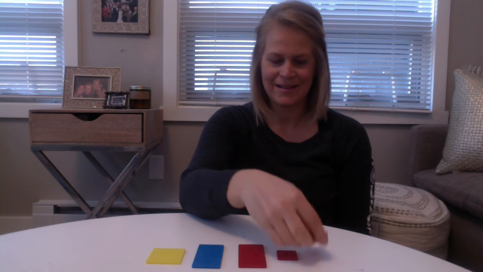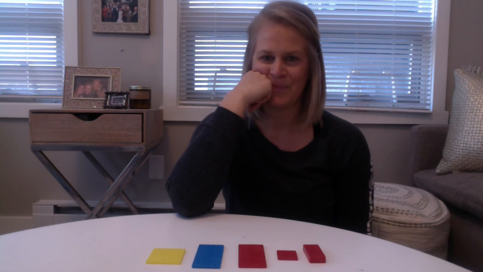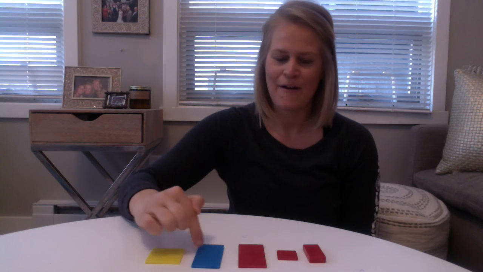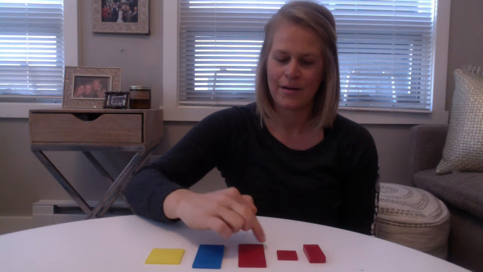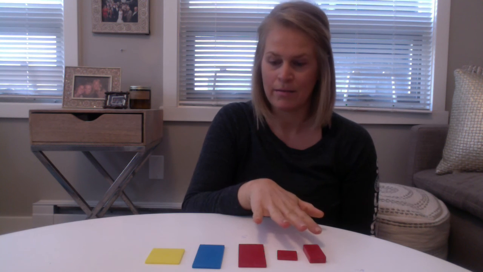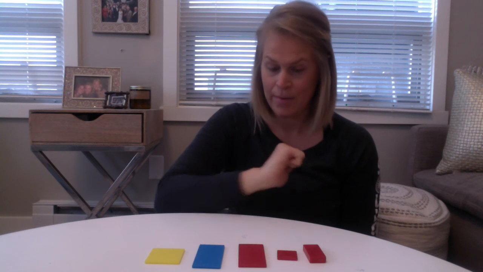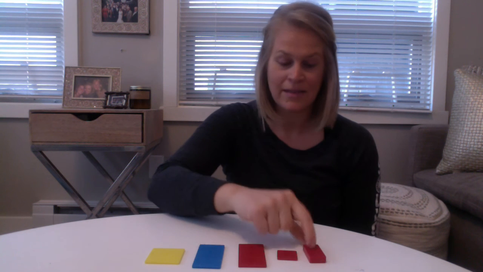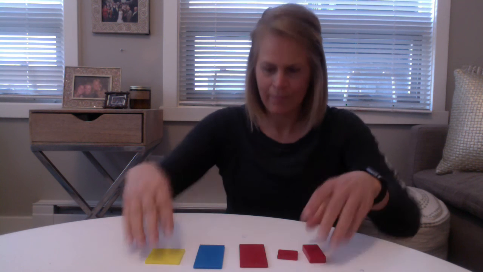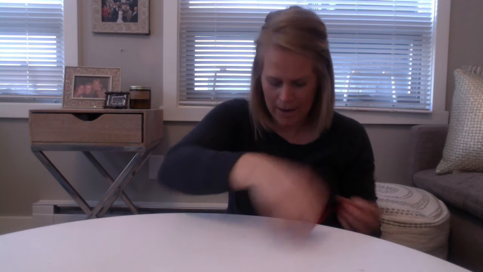What is my rule? That's right, it has to have 4 corners because they are not the same color. They are not the same shape. They are not the same thickness, but they all have 4 corners. Okay, ready for another one?